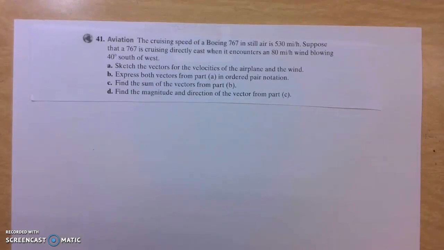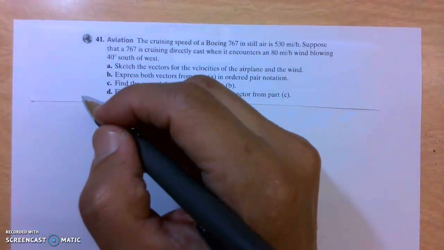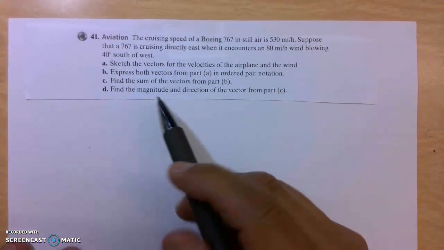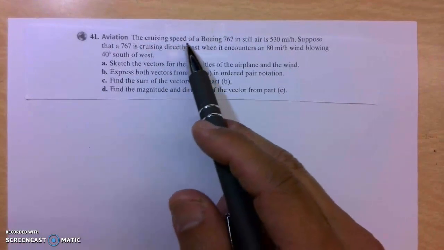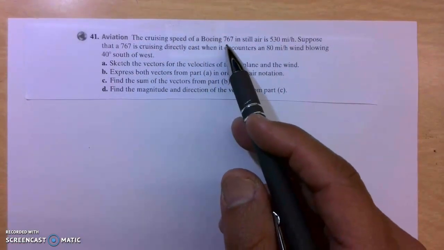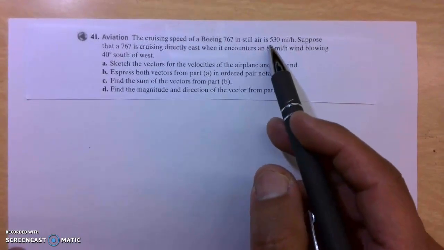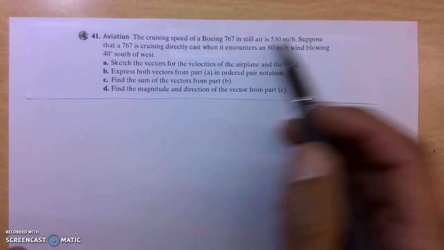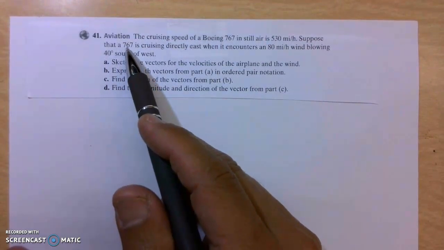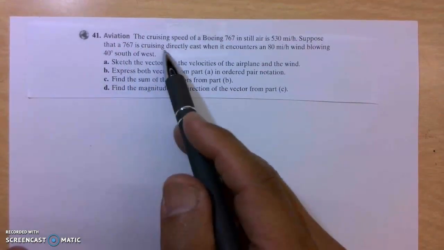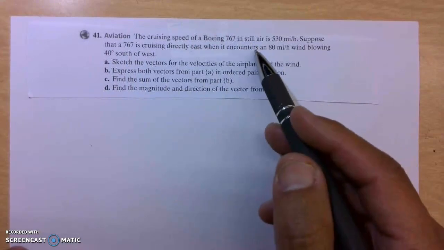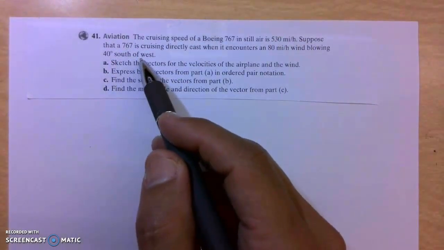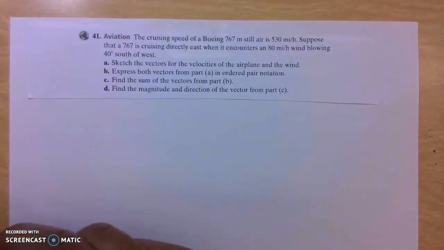All right, we're going to do problem 41 from page 458. Let me read it first. Aviation. The cruising speed of a Boeing 767 in still air is 530 miles per hour. That will be one of the vectors there. Suppose that a 767 Boeing is cruising directly east when it encounters an 80 mile per hour wind blowing 40 degrees south of west. So we've got two things in play here.